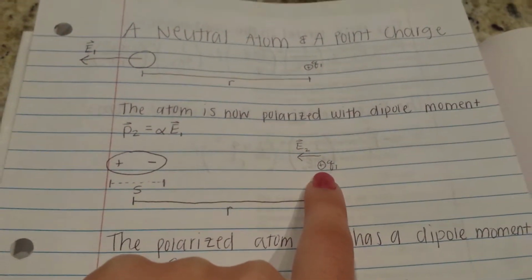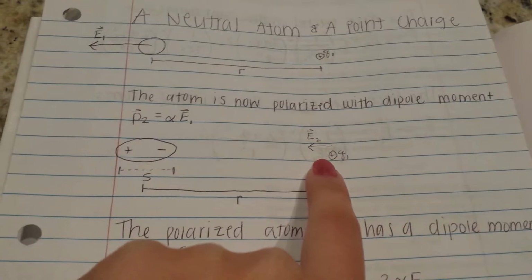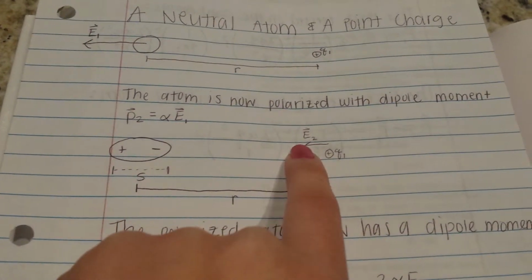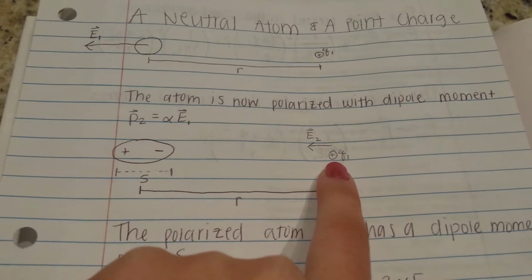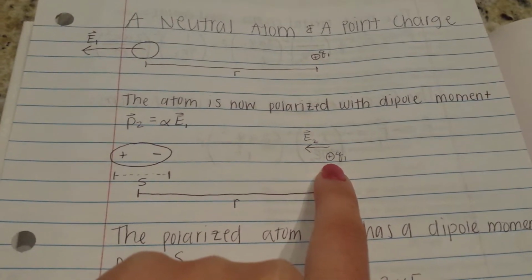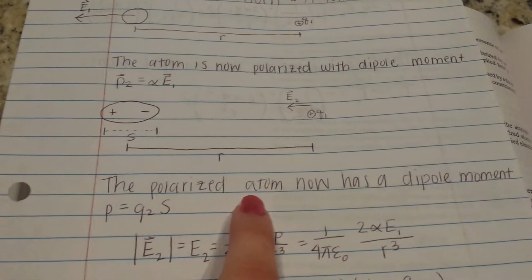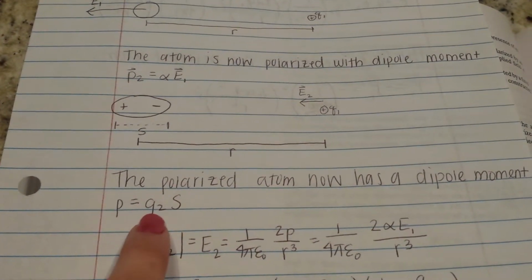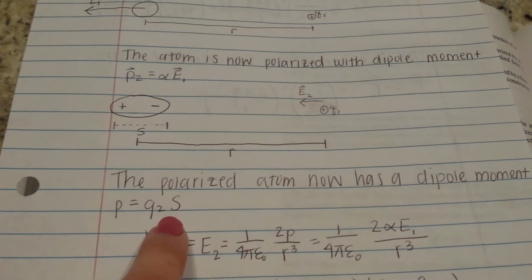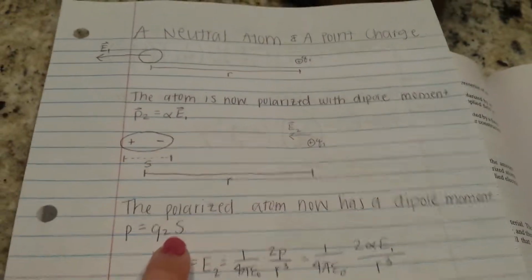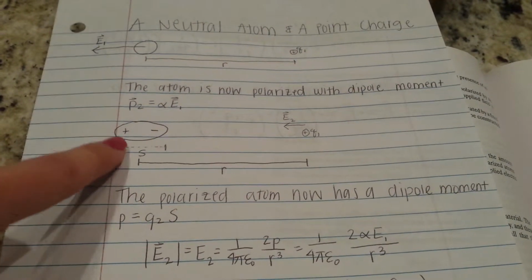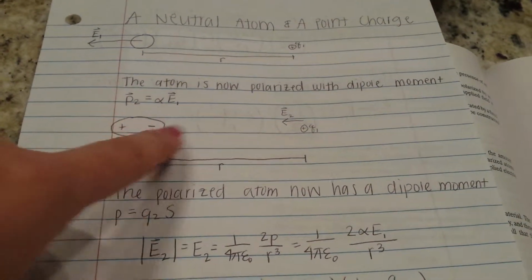And so that causes an electric field, E2, on the point charge here. So the polarized atom now has a dipole moment of P equals Q2 times S. And this would be Q2 here. This is Q1.